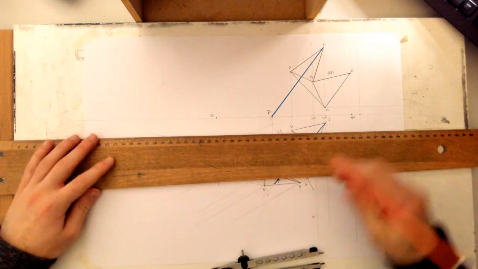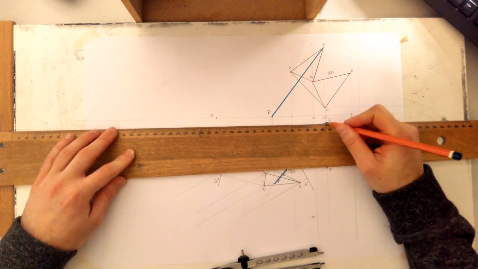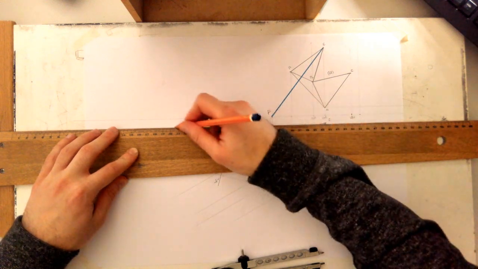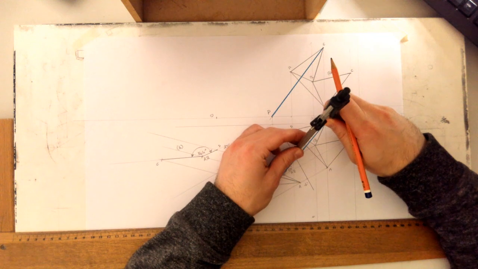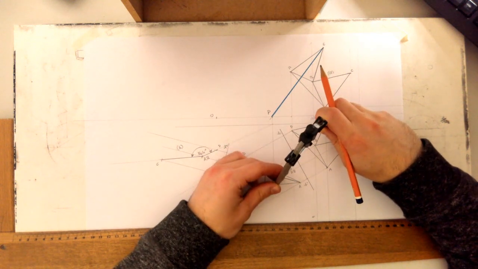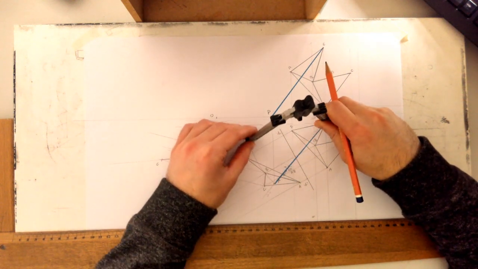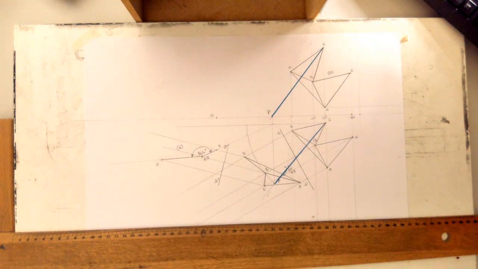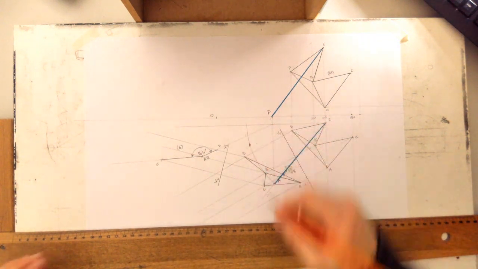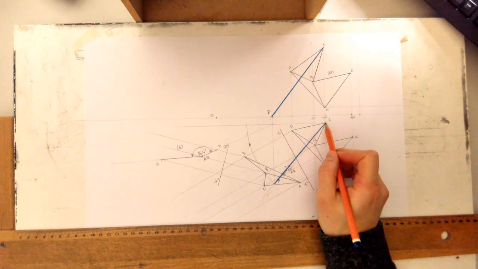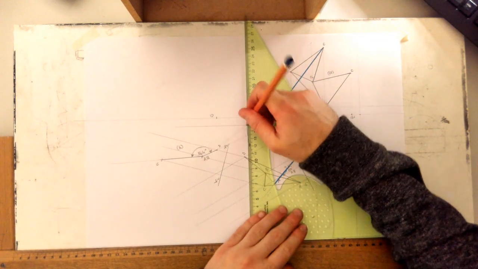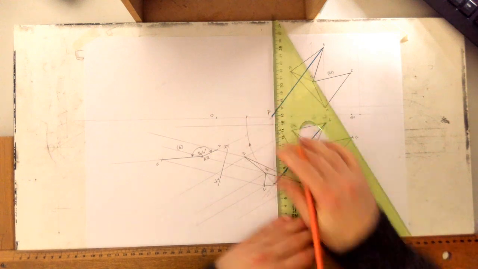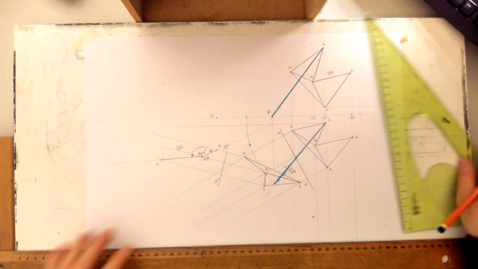So we're going to leave E as our fixed point, that doesn't move. So you can line across parallel to XY line. We stretch our compass out to P, rotate it around. Where it crosses where E is there, going across, we take it up. There's the height of P in elevation, it's on the ground.